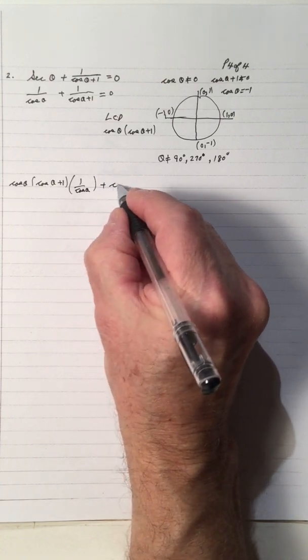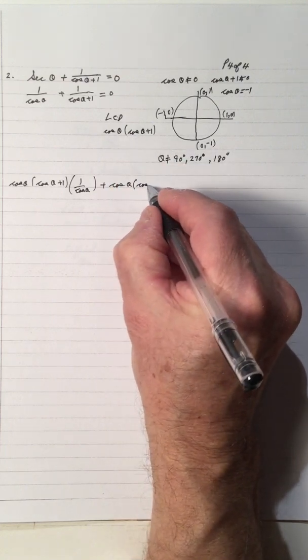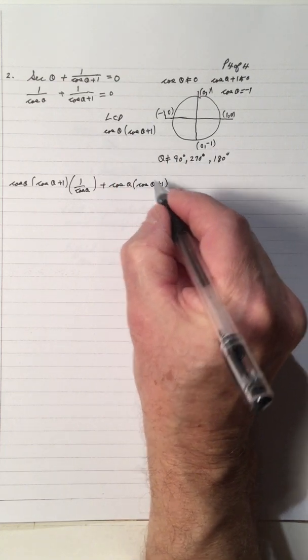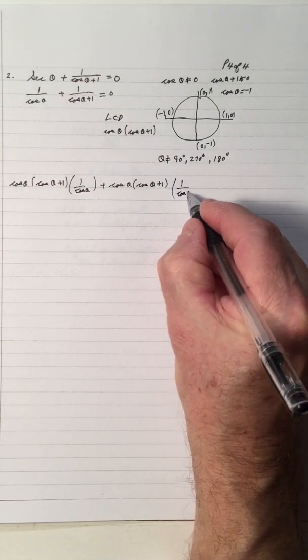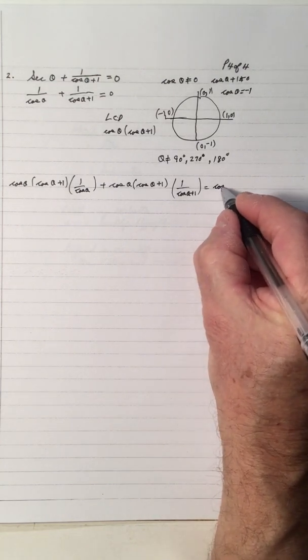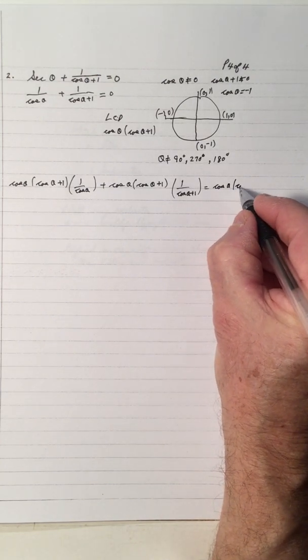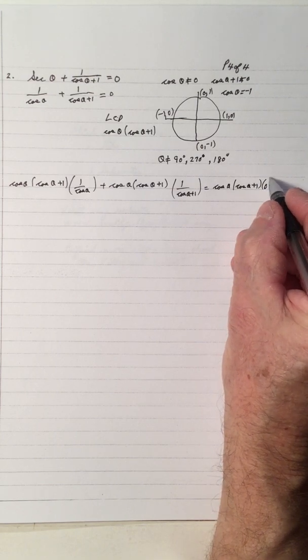And we'll take that denominator again, the LCD, and multiply by the second part, which is 1 over cos theta plus 1. And we'll also take that denominator and multiply it by 0.